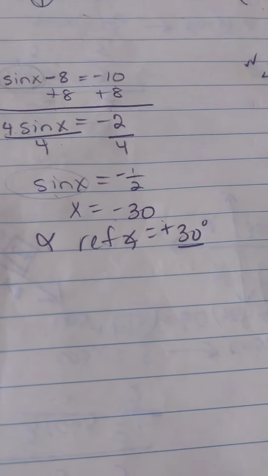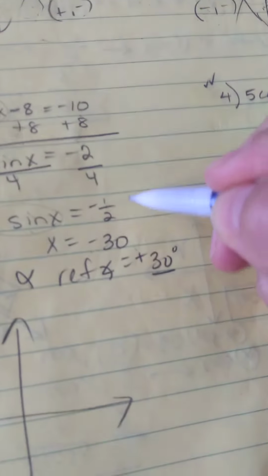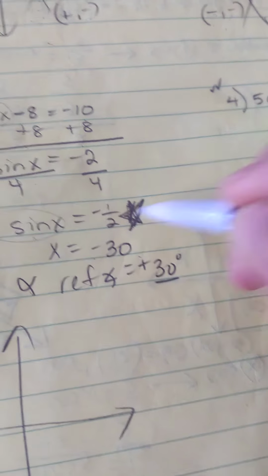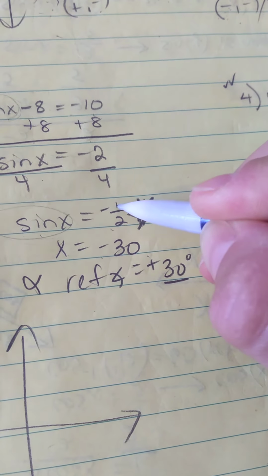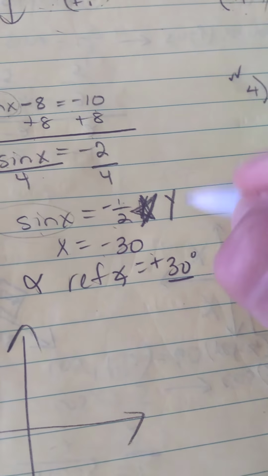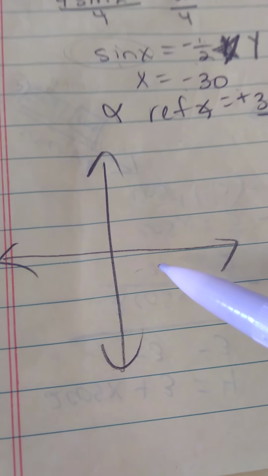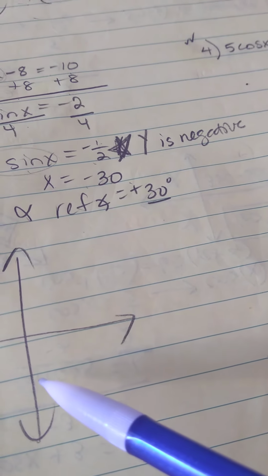So now, you have to figure out what quadrants you'll be working in. And how you do that is you work off of this information. The sine is -1/2. So sine is y, so y is negative. So now you have to think to yourself, in the coordinate plane, where is the y value negative?